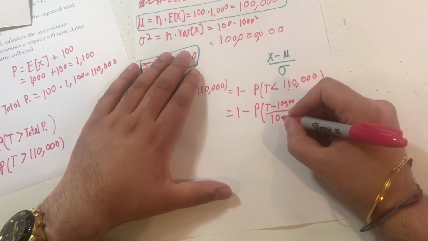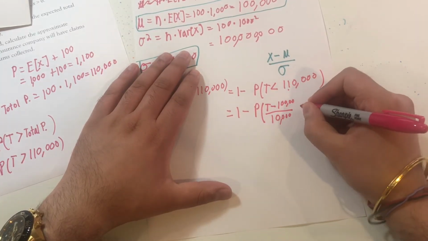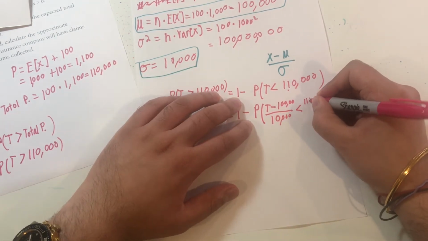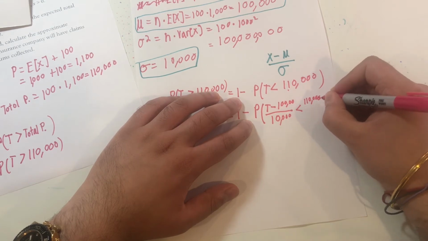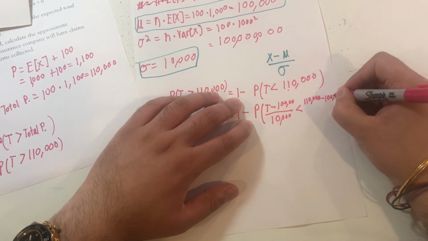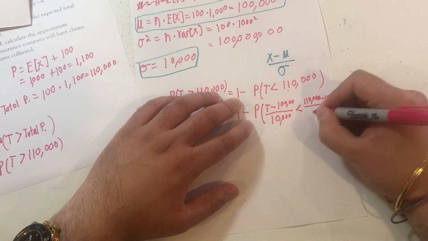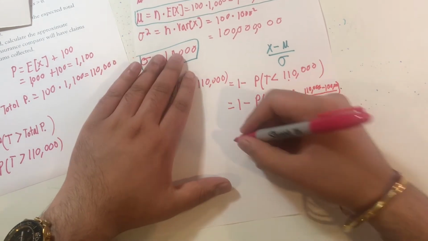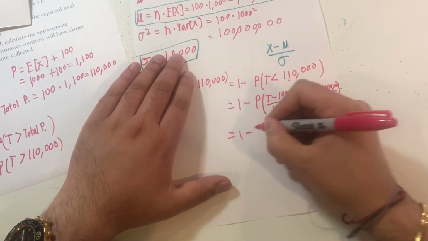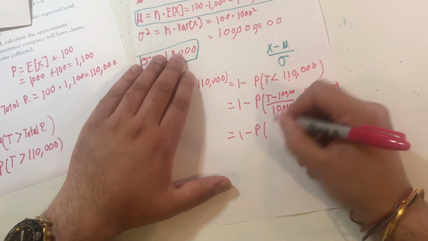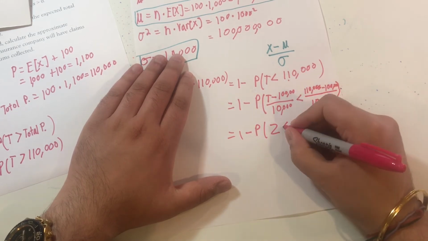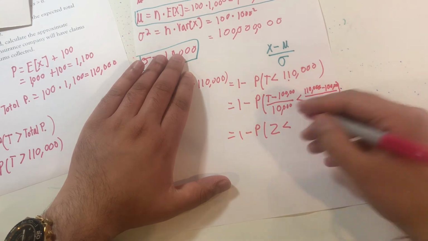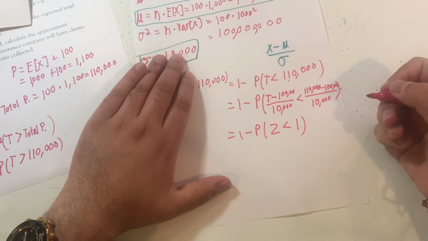There we go. And that's got to be less than 110,000 minus 100,000 over 10,000. And that's equal to 1 minus P. This is just, I'm going to write this as Z, because we're doing a z-score. And this becomes just 10,000 over 10,000, which is just 1. Oh, sweet, nice and easy.